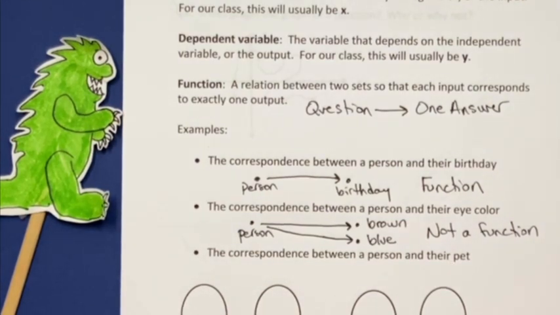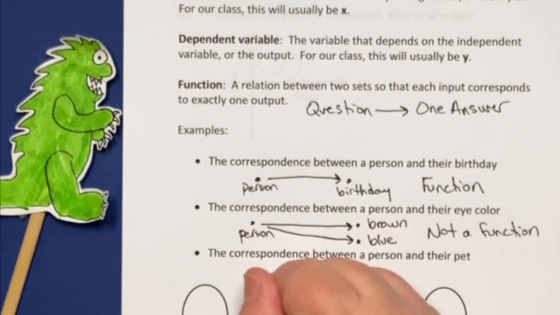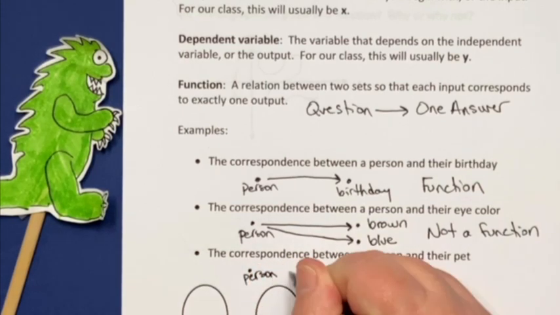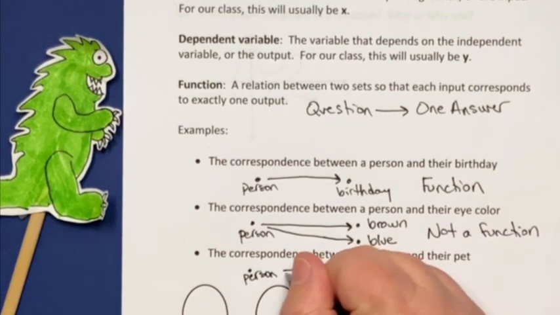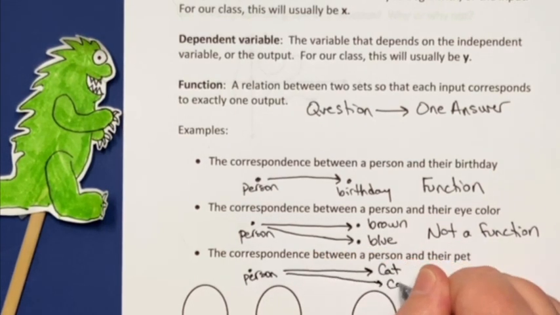And the answer is, and I don't know if you could hear it in the background, but I have multiple pets. So even if nobody else has multiple pets, the fact that I own more than one animal means that this is not a function, because any given person, like me, might correspond to a cat and another cat.